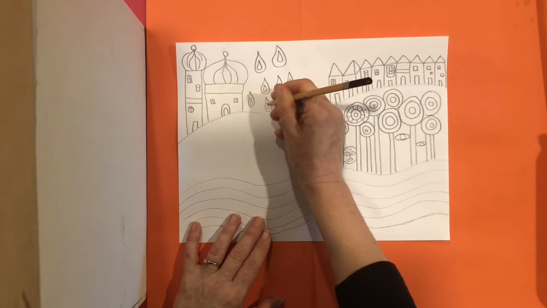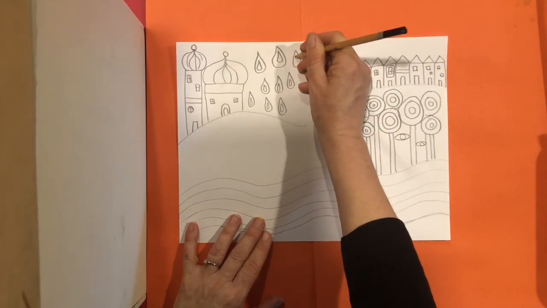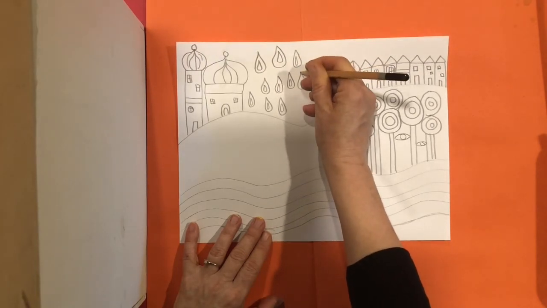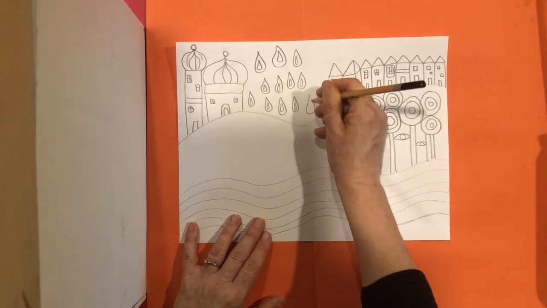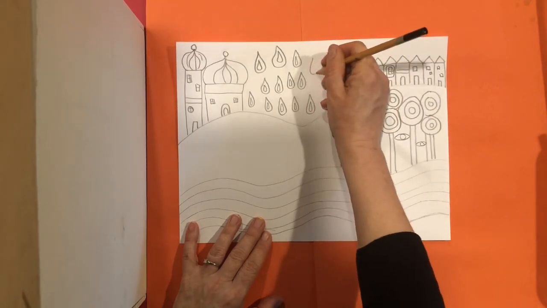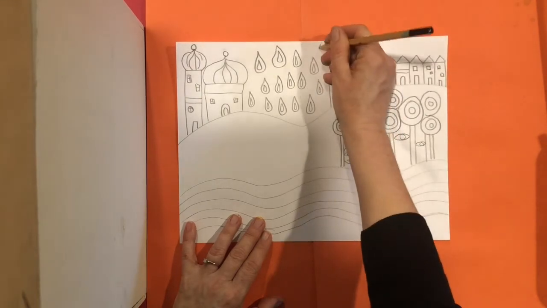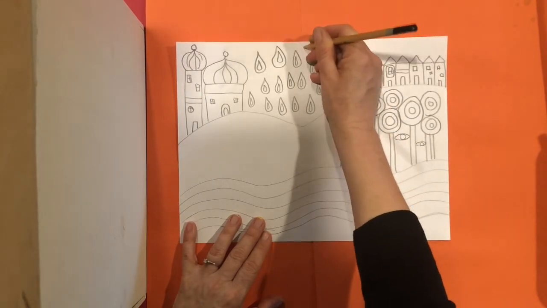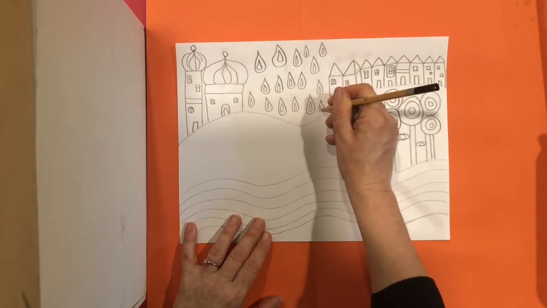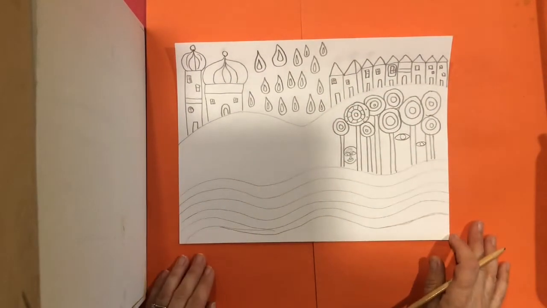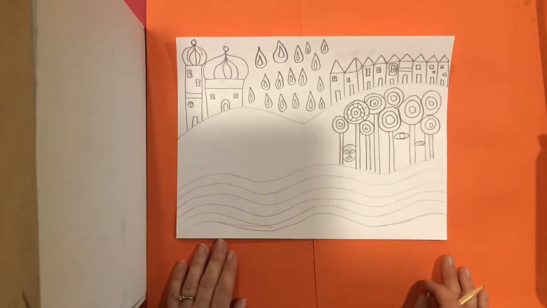So again, like I said, it's probably a good idea to just practice drawing a few of these elements before you begin, because we are working in pencil today. I know a lot of people will say, oh no, I don't like it, and they'll erase it, and erase it, and then they'll get frustrated. So practice first, and then just go with the flow. Okay, I've got some space here as well.